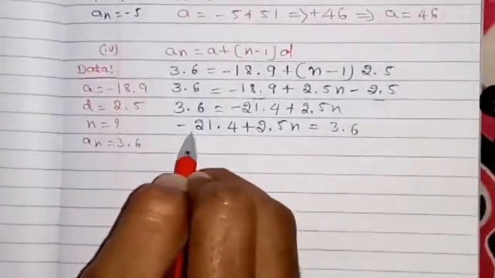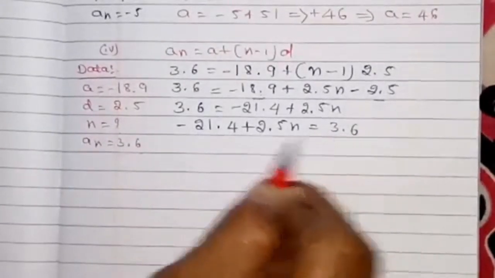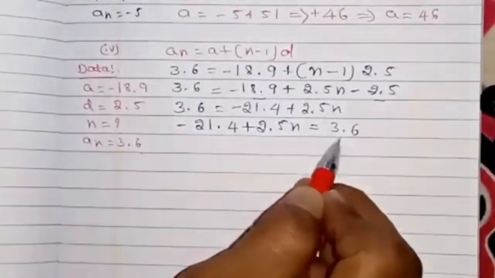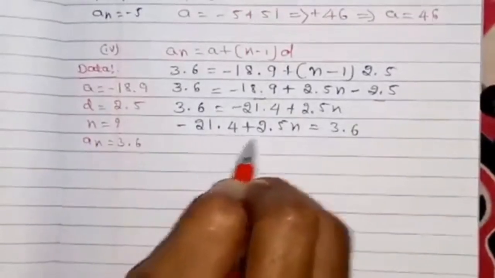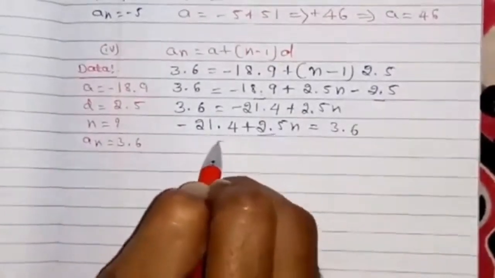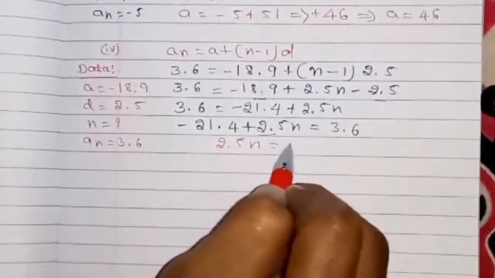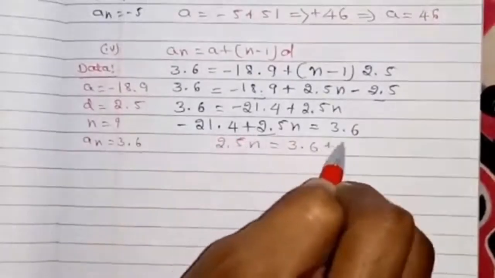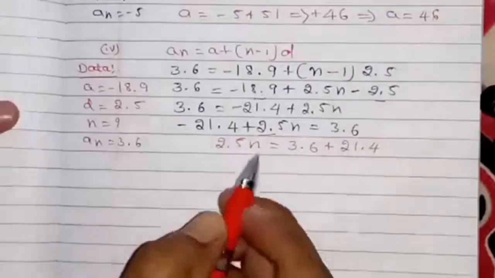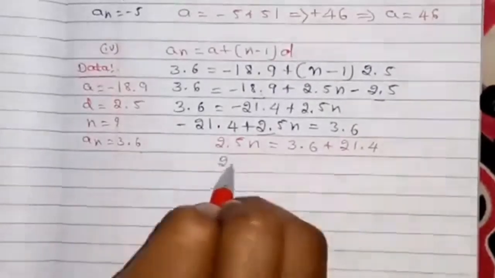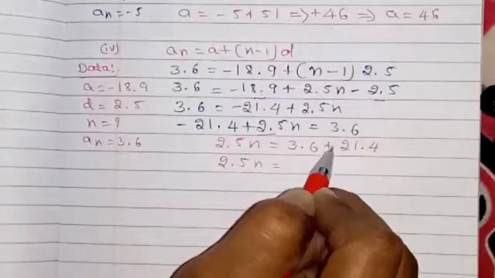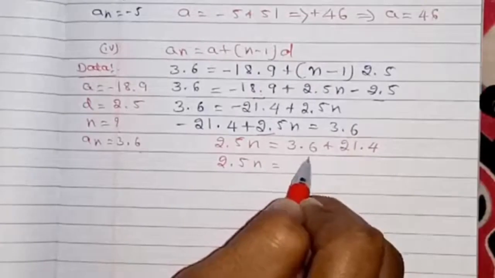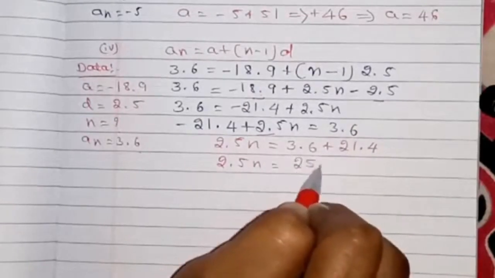Now send the minus 21.4 to the right hand side. If you send minus 21.4 to the right hand side, it will become plus 21.4. So keep the 2.5n as it is: 2.5n is equal to 3.6 plus 21.4. Now you need to add, so 2.5n is equal to 21.4 plus 3.6, it's nothing but 25.0.